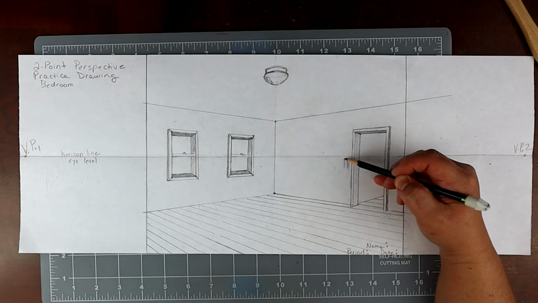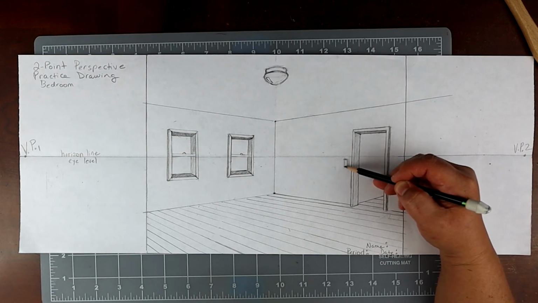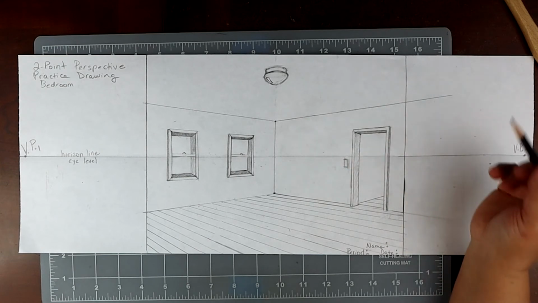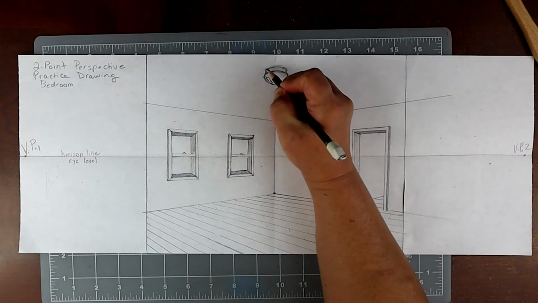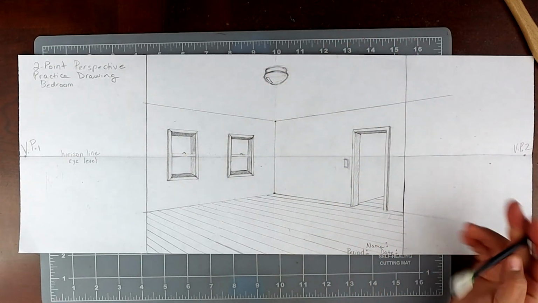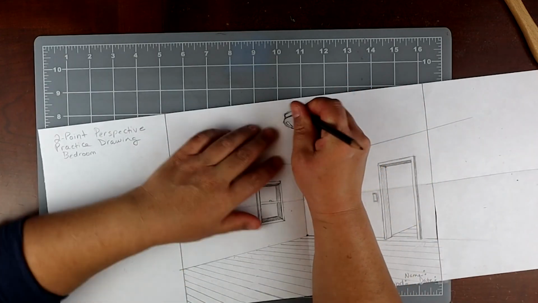I'm going to draw the little rectangle that's for the light switch, right? Because when you come into the doorway, you're going to have to turn on the light. So you got to think of these things because the drawing has to make sense.